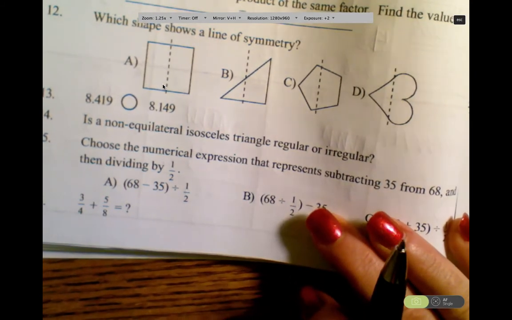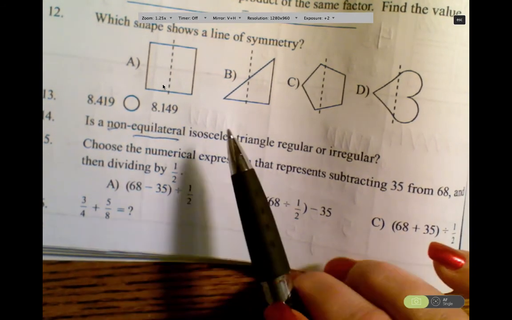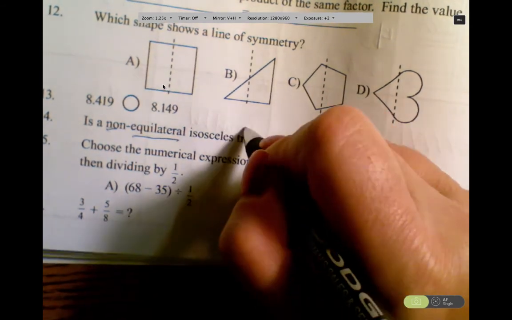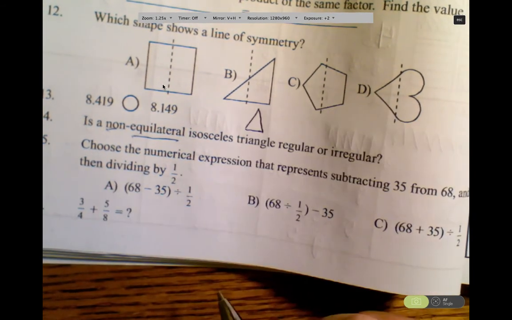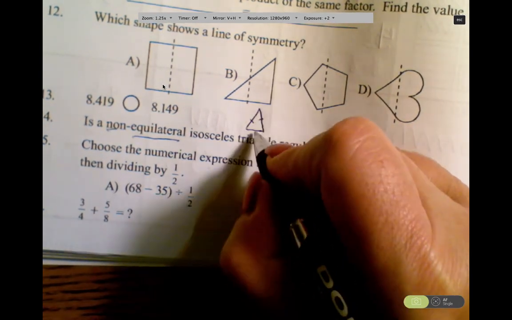Okay, it says is a non-equilateral isosceles triangle. Let me explain what this means. Non-equilateral. In the definition of an isosceles triangle, it says at least two sides are equal. So this is an isosceles triangle because there are two sides that are equal. Look, I'll put my little marks.